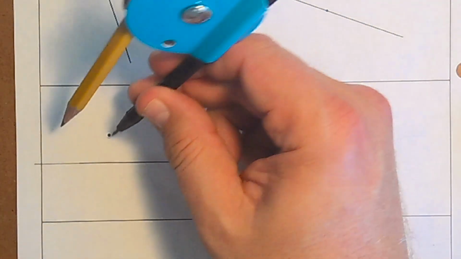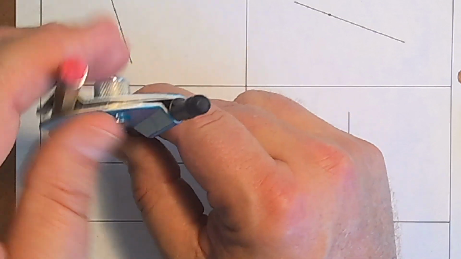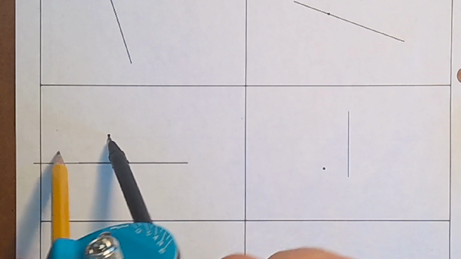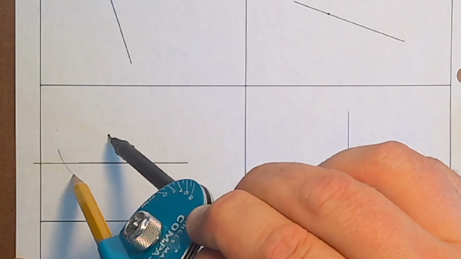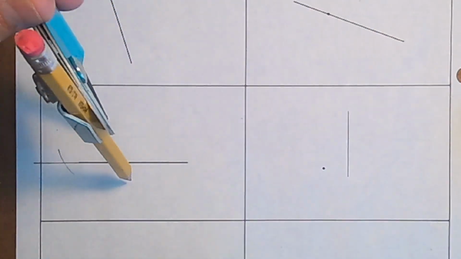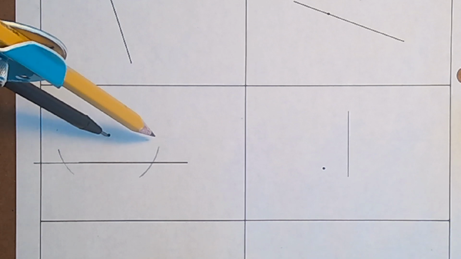And we can do that by just taking our compass pointer and setting it right here. And then what we're going to do is create an arc through our line here, like that. And then I'm going to come around over this side, and I'm going to create an arc through my line here, like that.